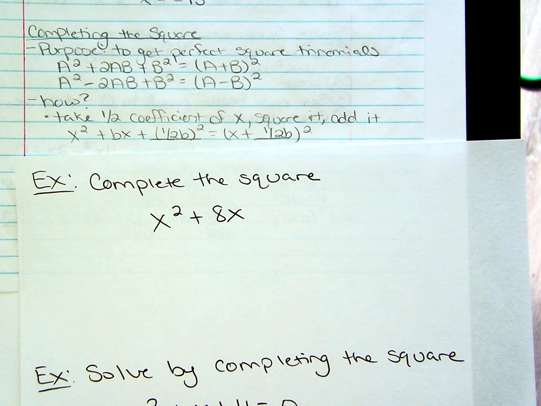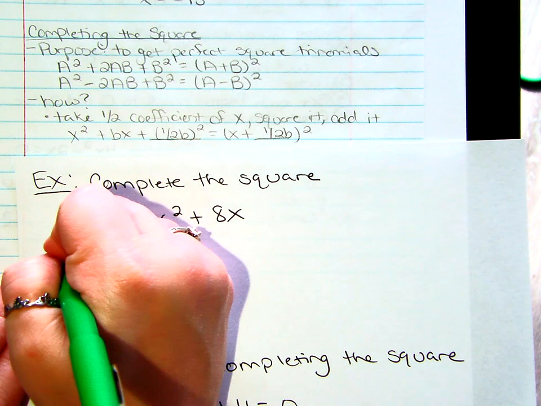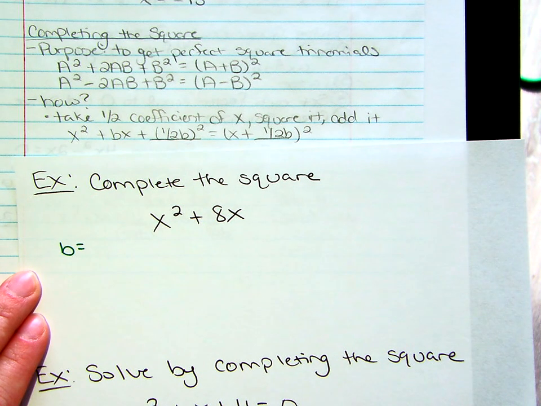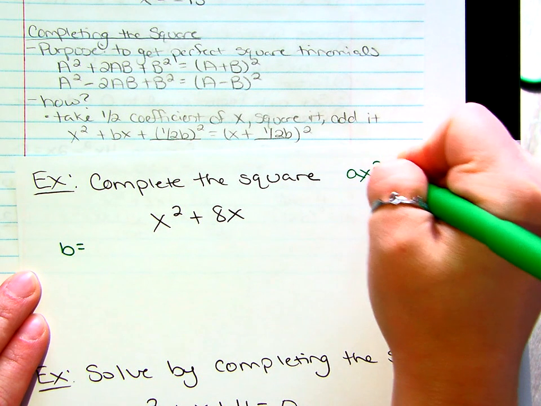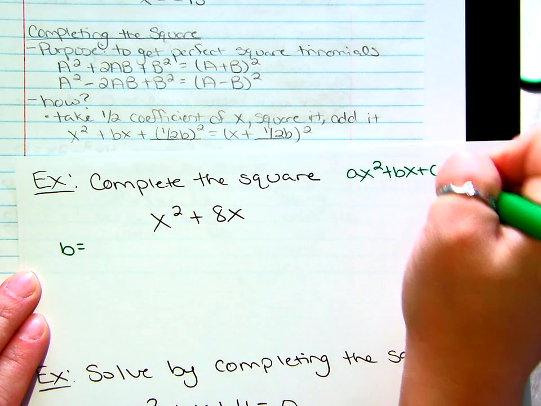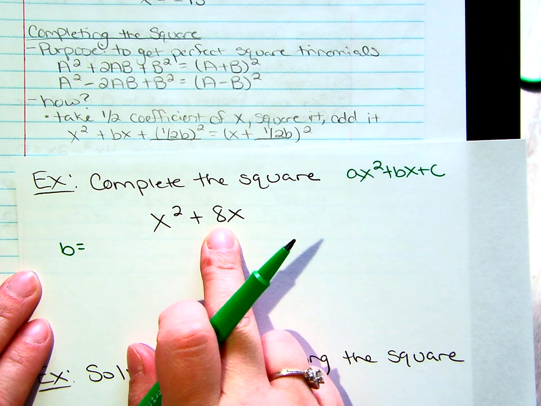So over here to the side, when I am completing the square, I'm going to write out what b is every single time. Remember that for our quadratics, we have ax squared plus bx plus c. So the b is the coefficient that's in front of your x. So b in this case is 8.